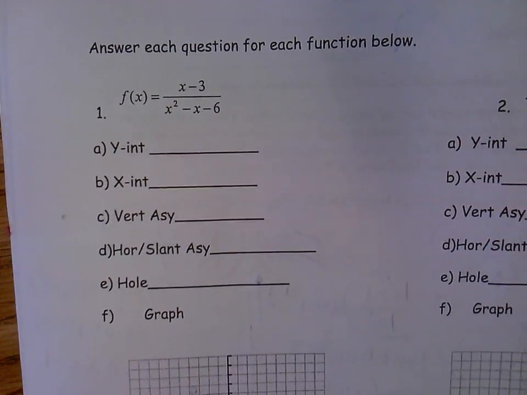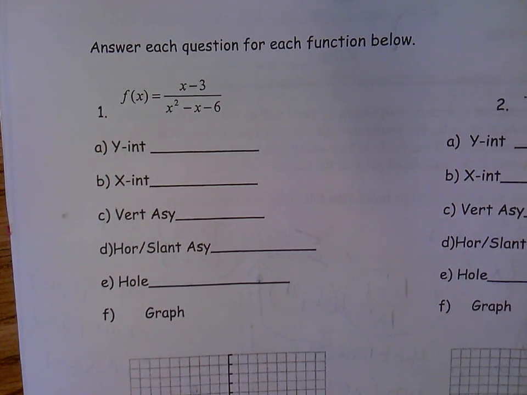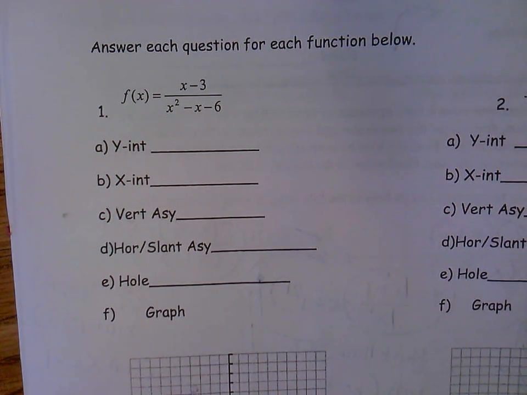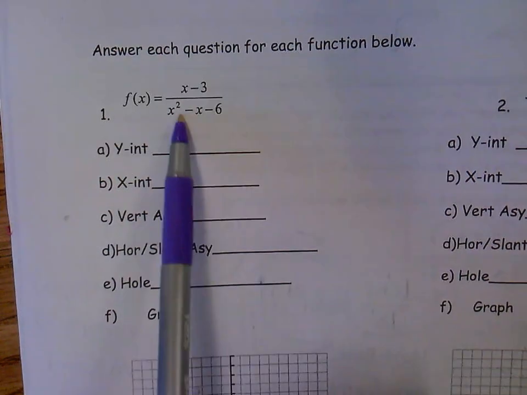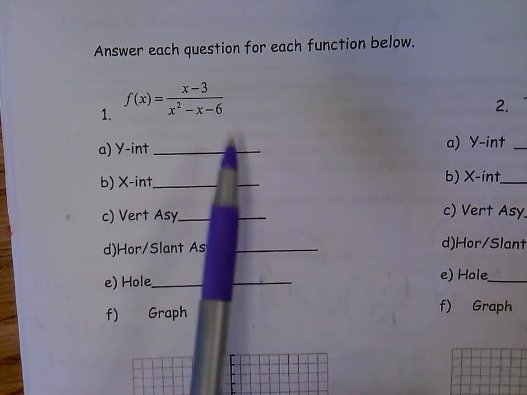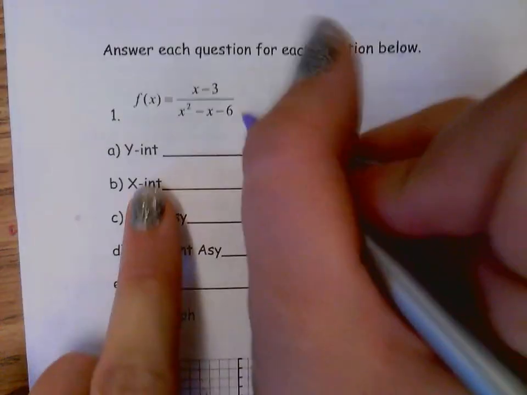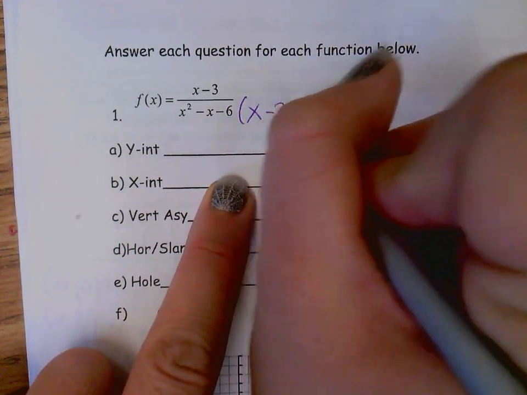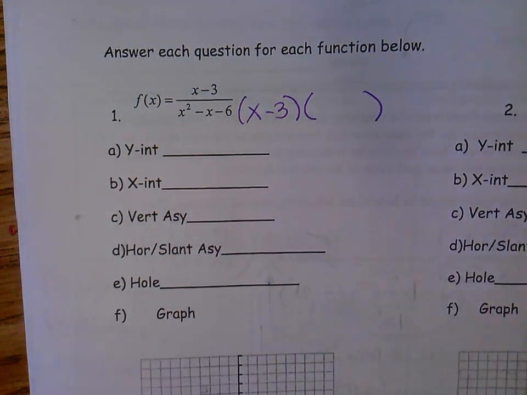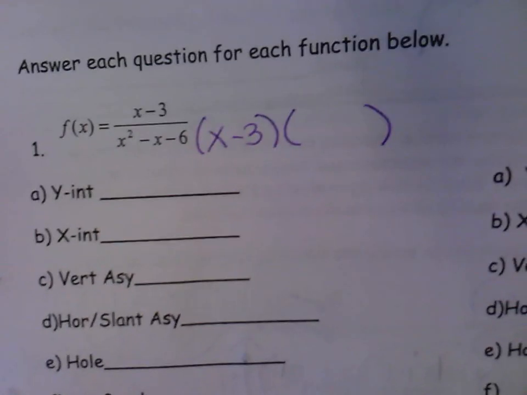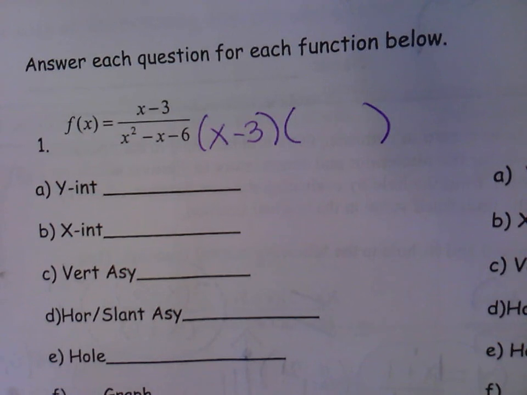So let's see. Example 1 here. I need to factor and look to see if something is going to cancel. I can't factor the numerator, but I can kind of use this like backdoor trick for factoring now. I wonder if x minus 3 is one of my factors in the denominator, right? Because if x minus 3 is a factor, I could cancel.